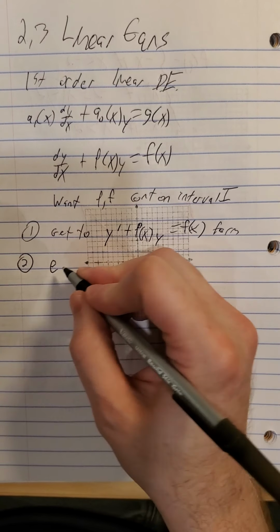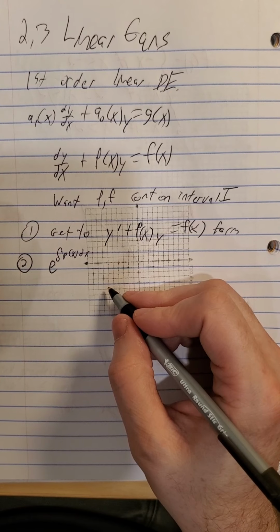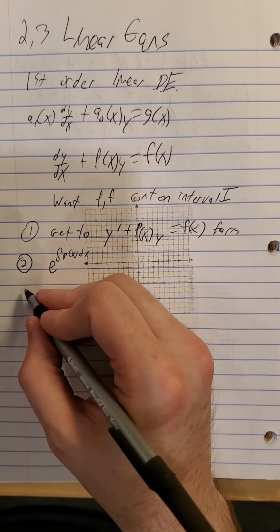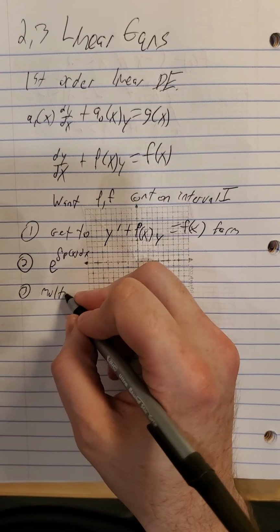Then you're going to calculate e to the integral of p of x dx. Once you have that, third step, multiply both sides by your result from 2.